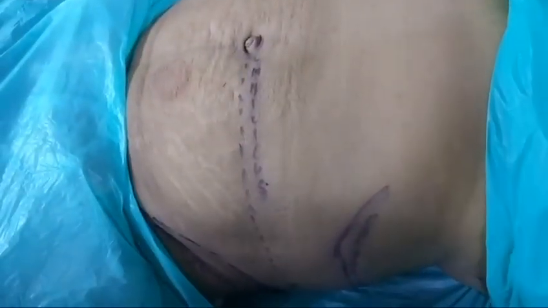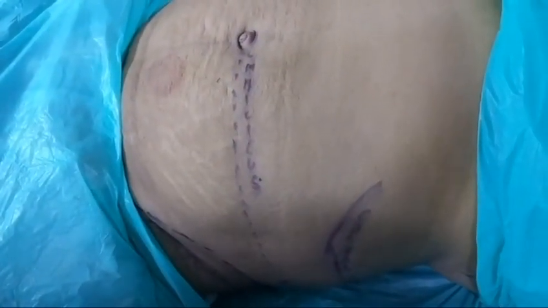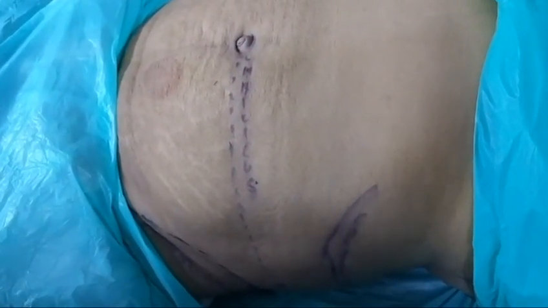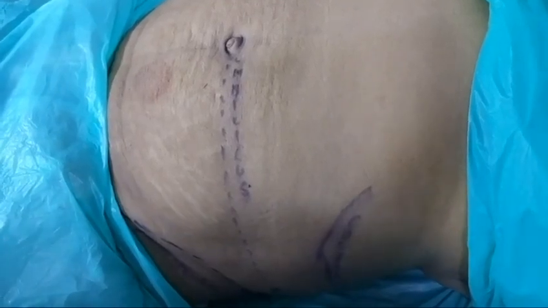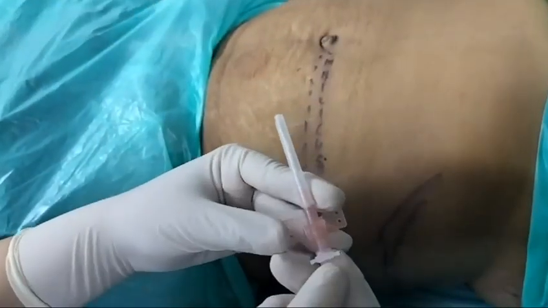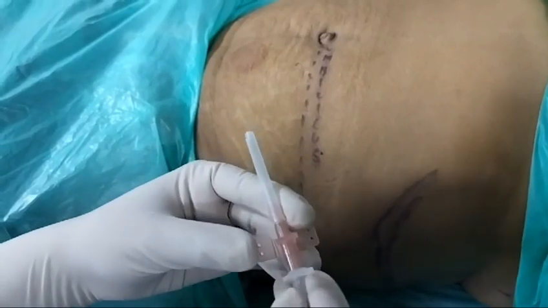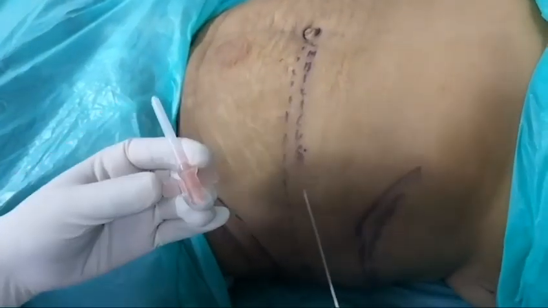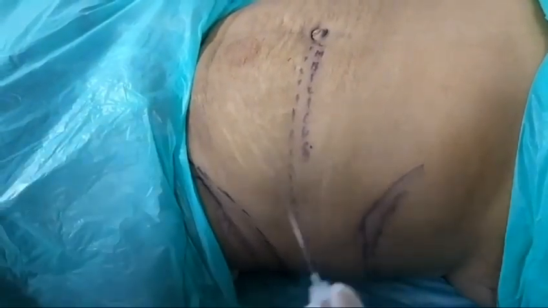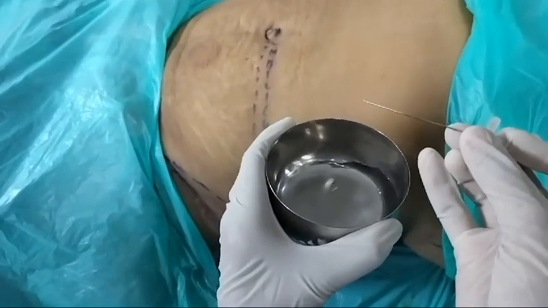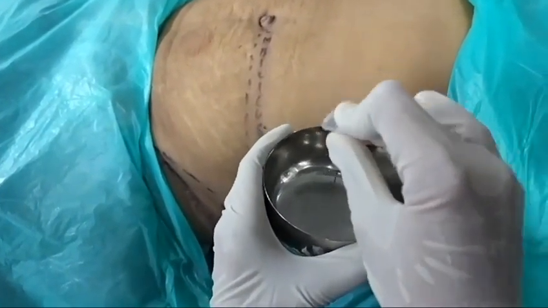The patient has now been intubated, and under all aseptic precautions we have painted and draped the patient with betadine and spirit, and the landmarks have been marked. As the patient is obese, for this patient we will be using a 20 gauge Gelco. We remove the stylet and we use the stylet as the block needle. Before giving the block, we are going to blunt the tip of the needle.